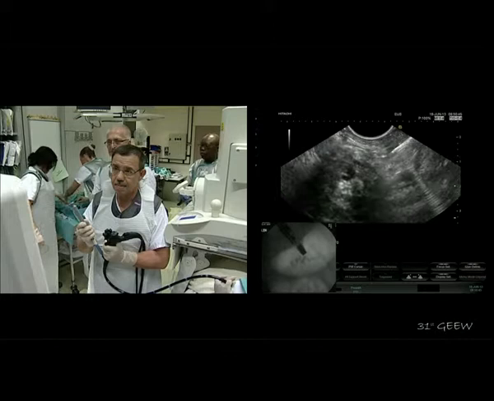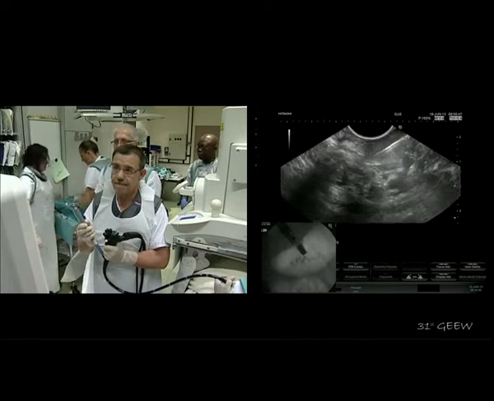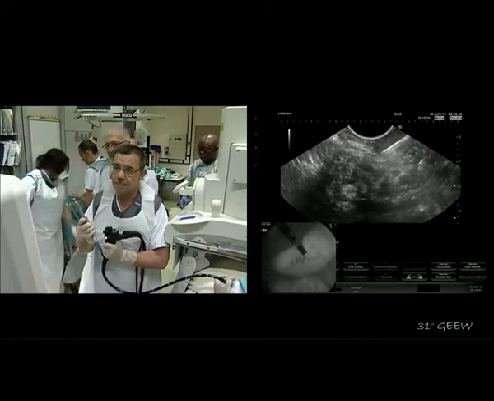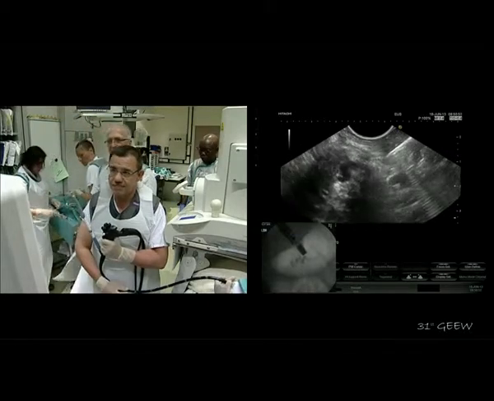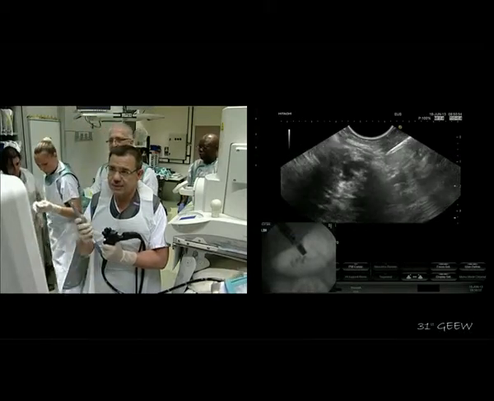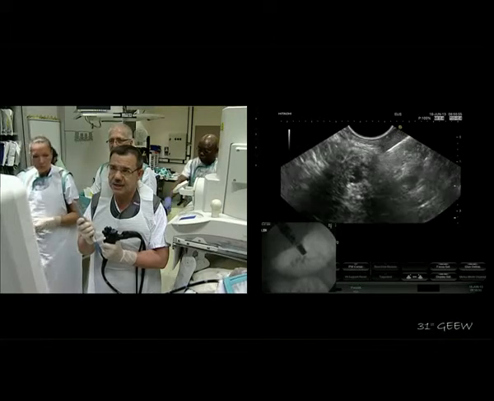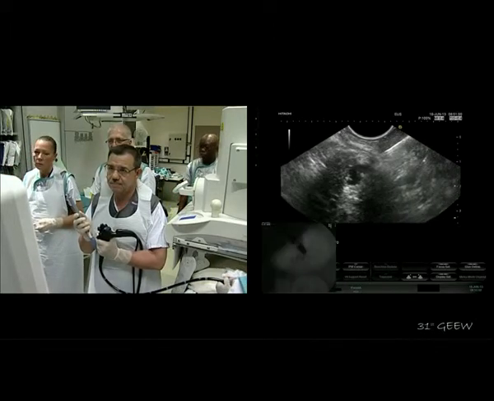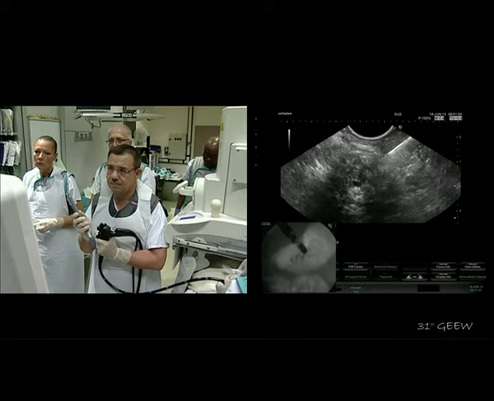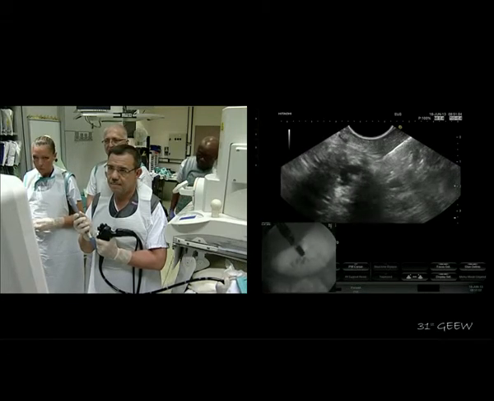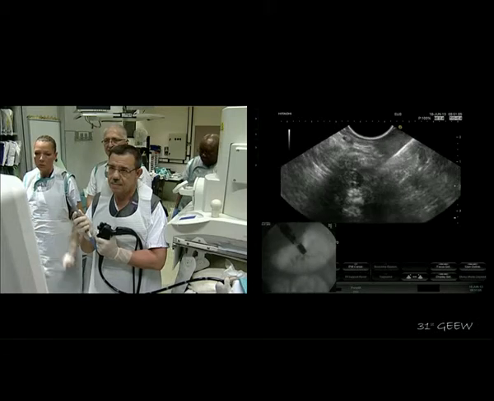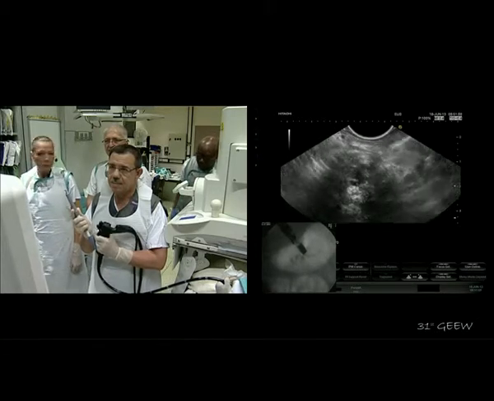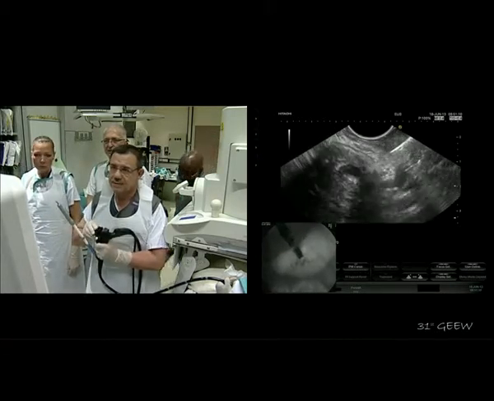And you're still using the access needle? No, we are. Mark prefers the regular 19 gauge in this case, yes. Very difficult.